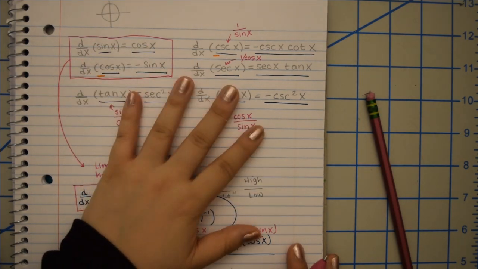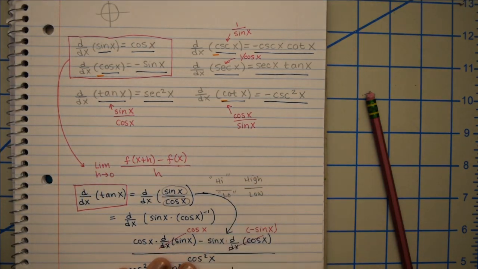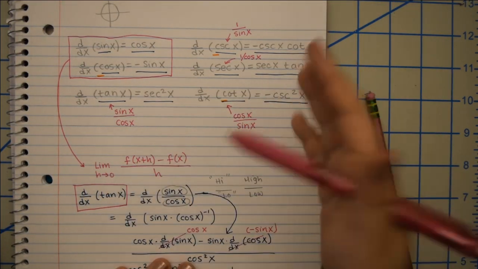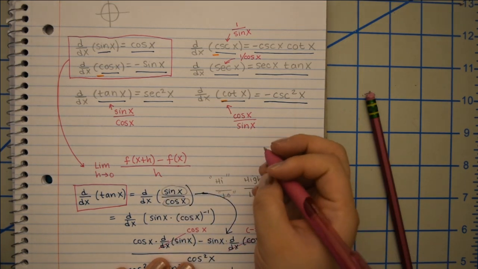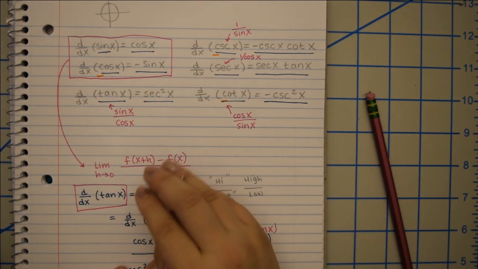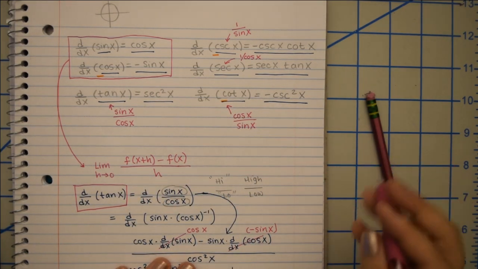Take your time. If this is the first time you're seeing it, definitely take your time. Make flashcards if you need to. At first, sometimes it is a little bit tedious, but once you get it, it's in there. I promise, it's somewhere in there.